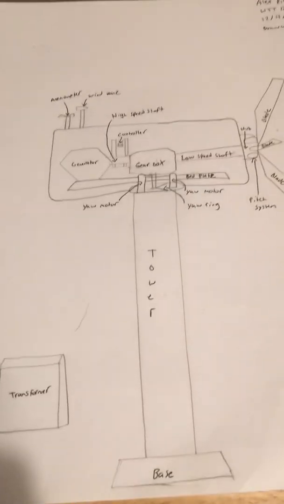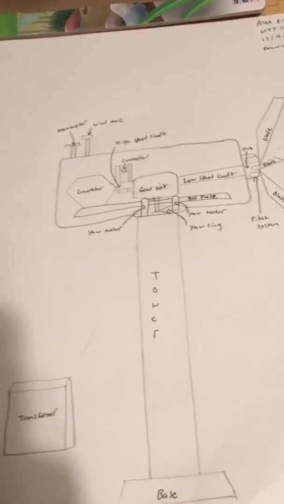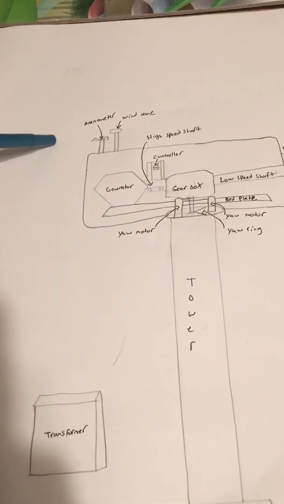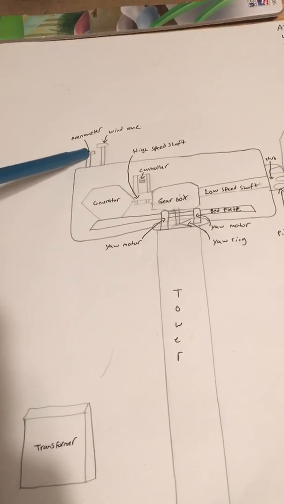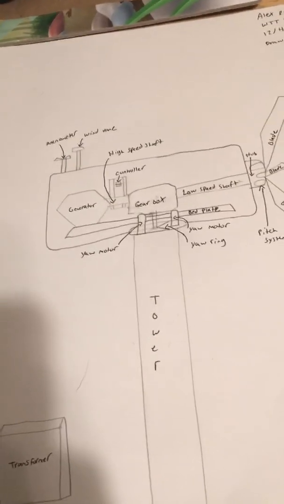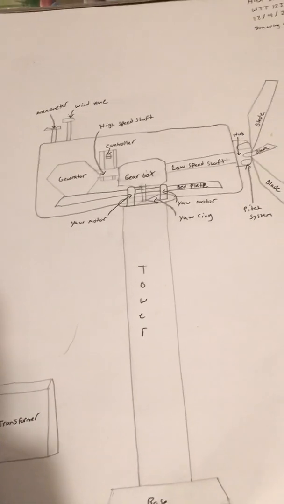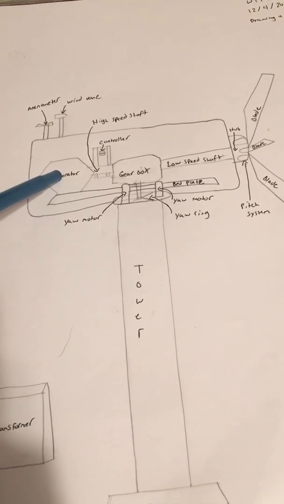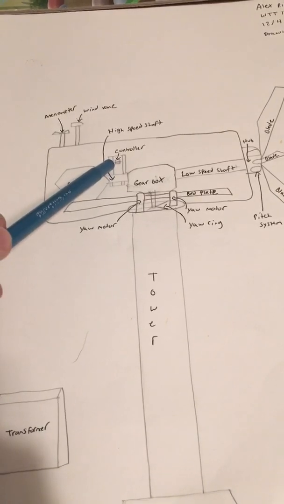So this is my sketch of my wind turbine. So basically the wind comes, hits the anemometer and the wind vane. That determines the speed and the direction of the blades. So the energy goes from there down to the generator and into the controller where the PLC system is.